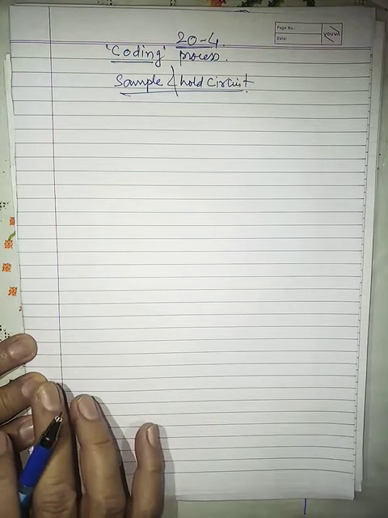Because we take samples of the signal at different intervals of time, and those intervals are very close to each other. Just as in the previous lecture I told you, the sampling rate may be 1 megahertz. So that means 10^6 samples in 1 second. So this is such a fast speed of sampling.